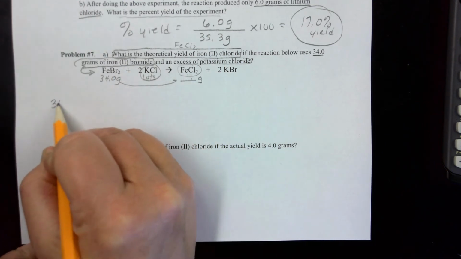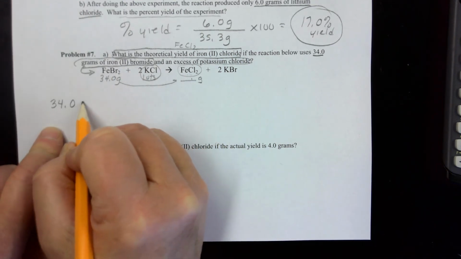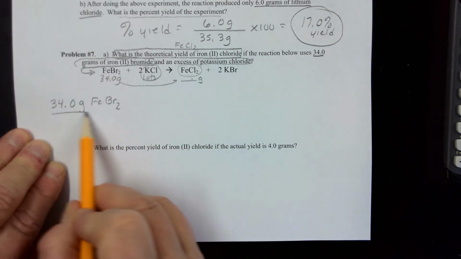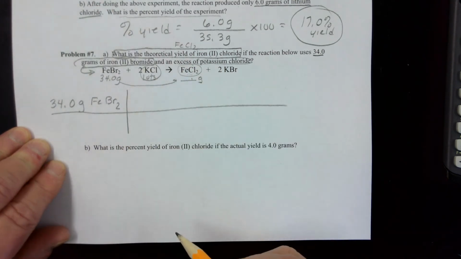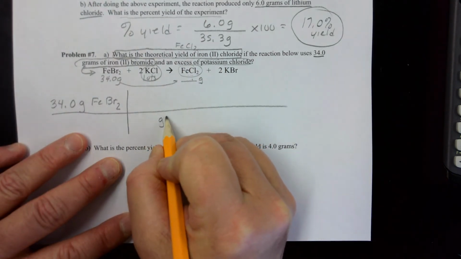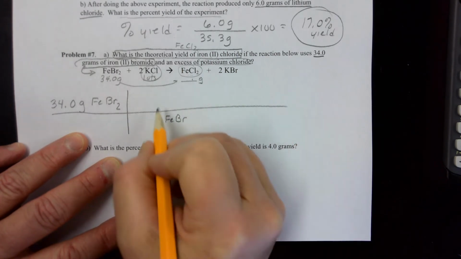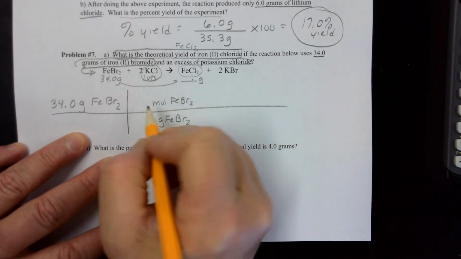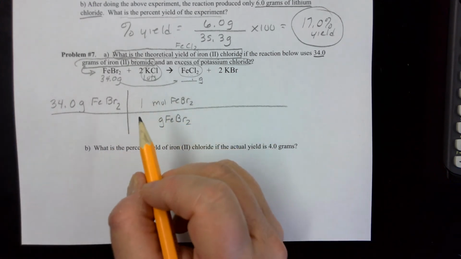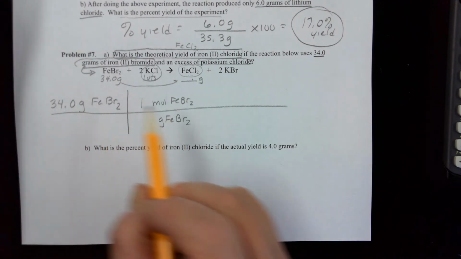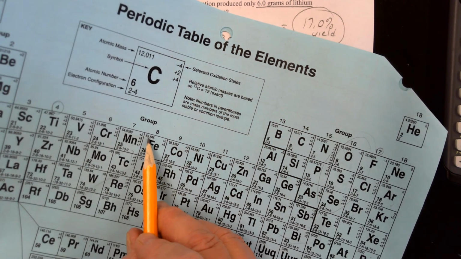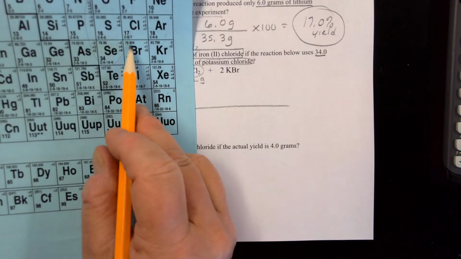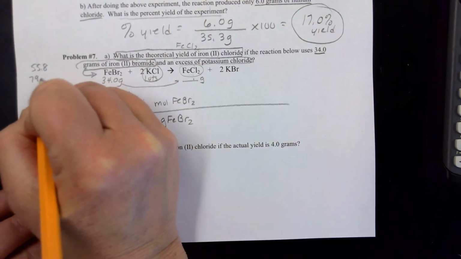So setting up this problem, we start with the quantity, the unit, and the identity of the substance we're starting from. And setting up our gram-to-gram problem, we've got grams of FeBr2, moles of FeBr2. 1 mole of this substance, if we take a look, iron 55.8, bromine 79.9, but 2 of those.